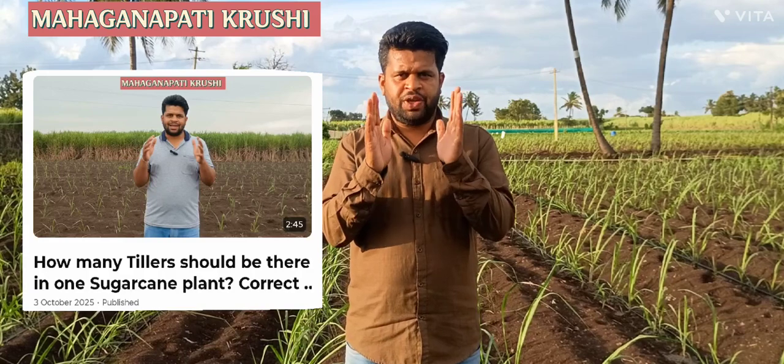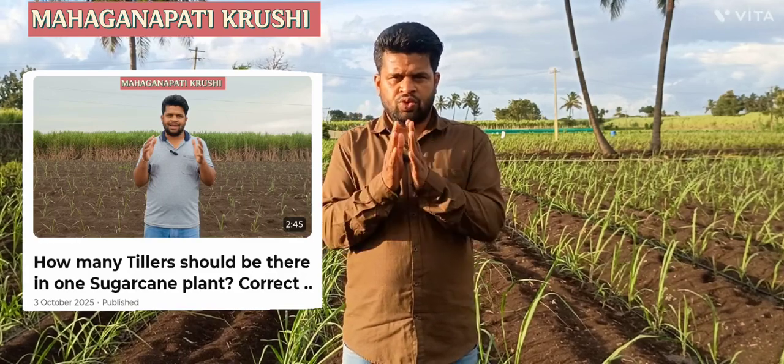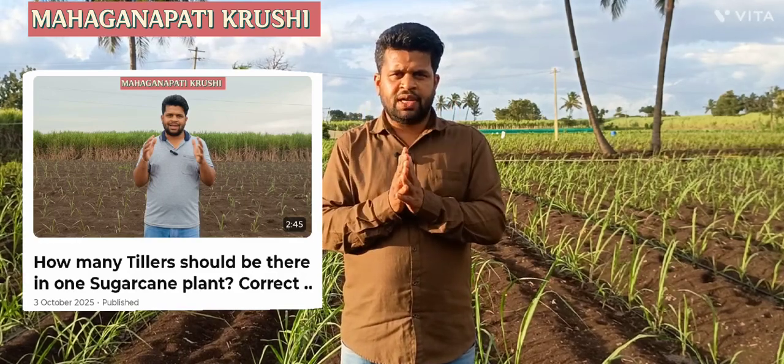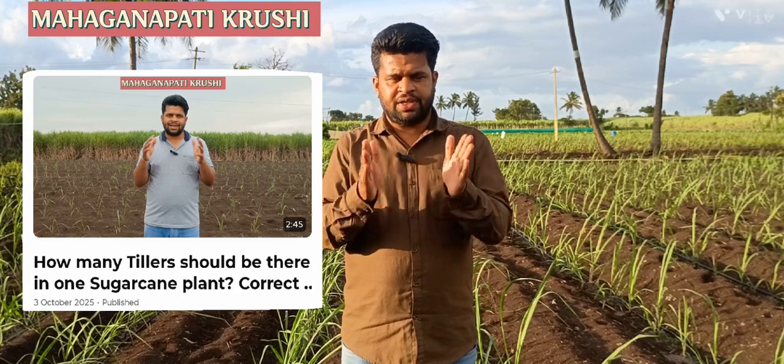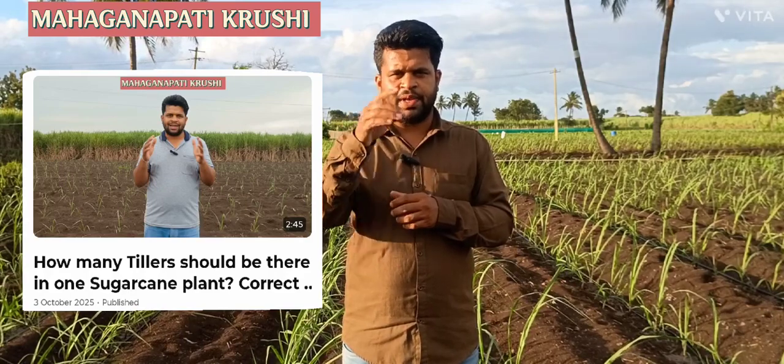How many tillers should there be for one sugarcane plant? All details are there on the Mahaganpati Krushi YouTube channel. So you can maintain the correct number of tillers as per your spacing. The space between two furrows will decide the number of tillers per sugarcane plant.